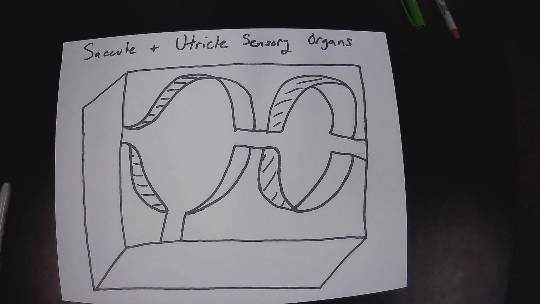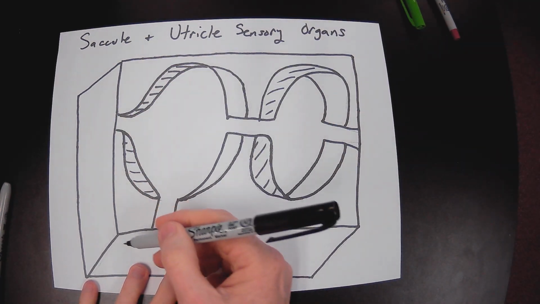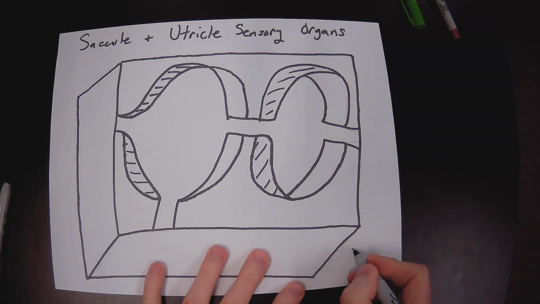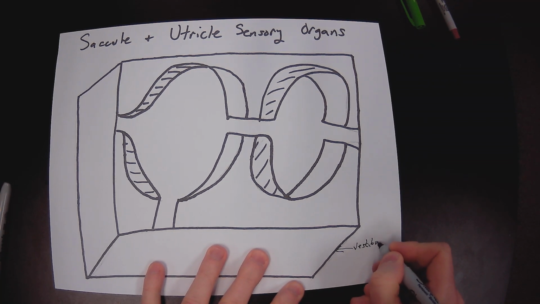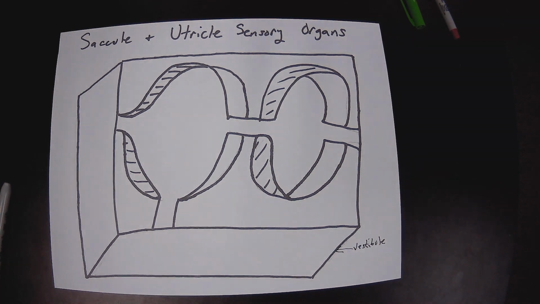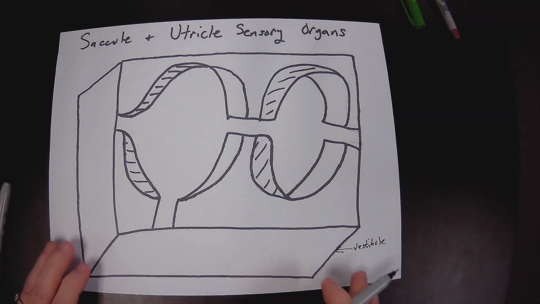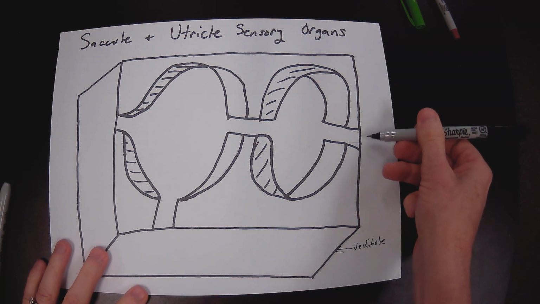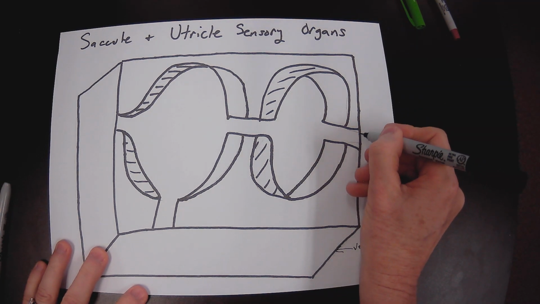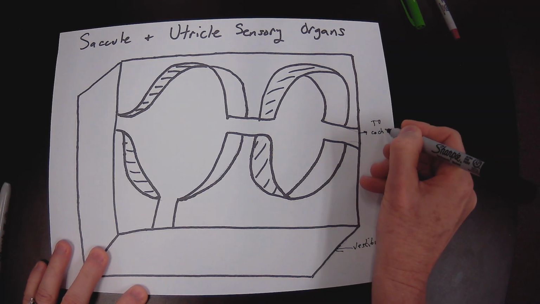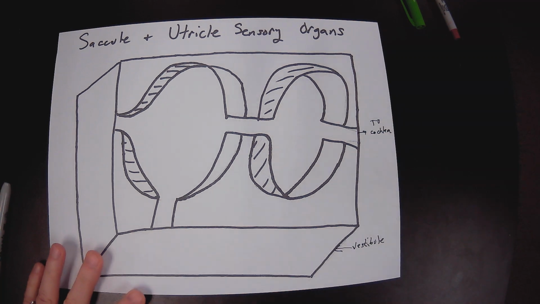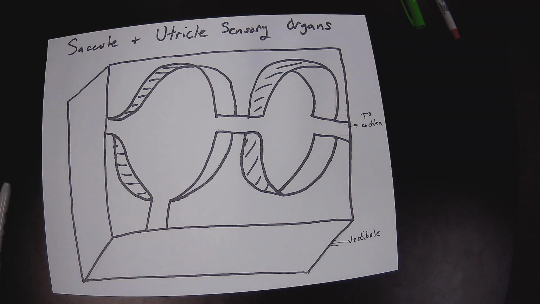Looking at the saccule and utricle sensory organs, again, here's my box, right? So this box is called, what was that name again? Vestibule. Good. That's my vestibule. So to kind of orient you, in this region, this goes to the cochlea. So that's going to be the interior of the front portion of the box.